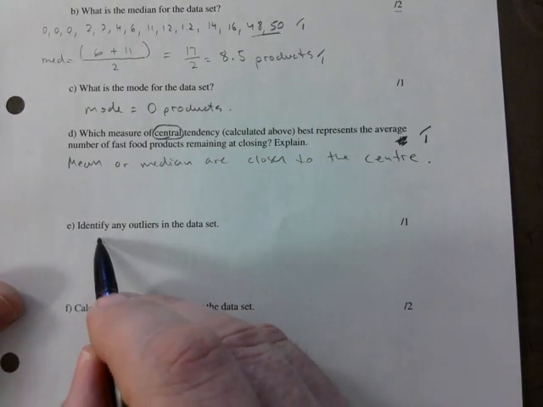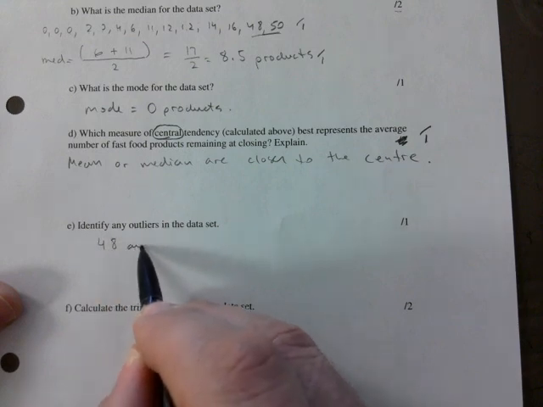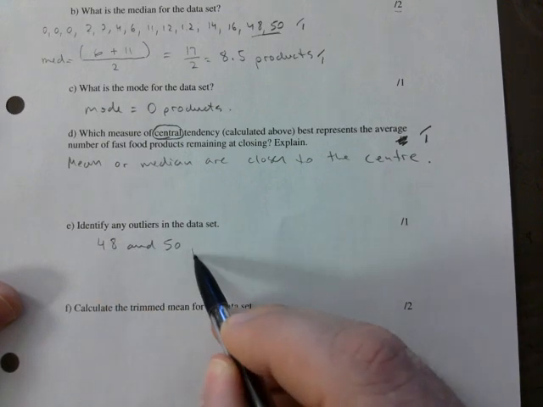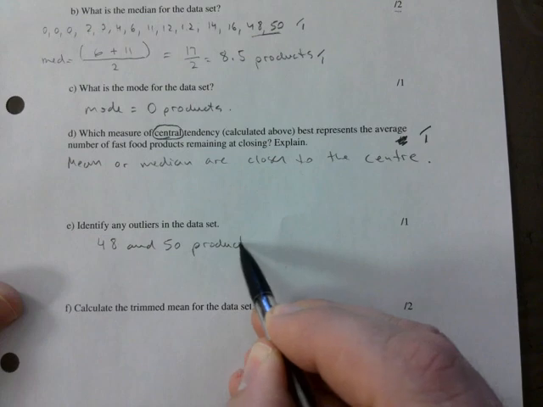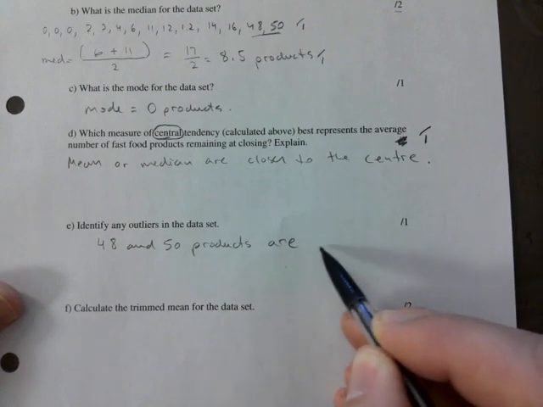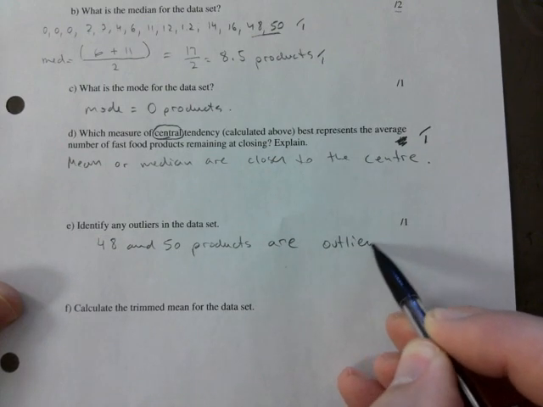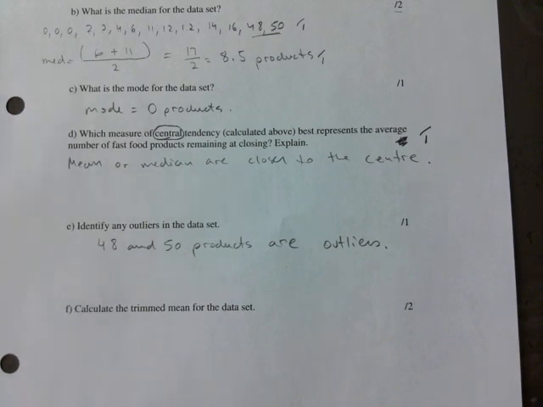So 48 and 50 products are outliers. I'll give you half if you picked one of them. But if you pick 0, I'm afraid to say that that will be a 0. If you pick 0, it's a 0.